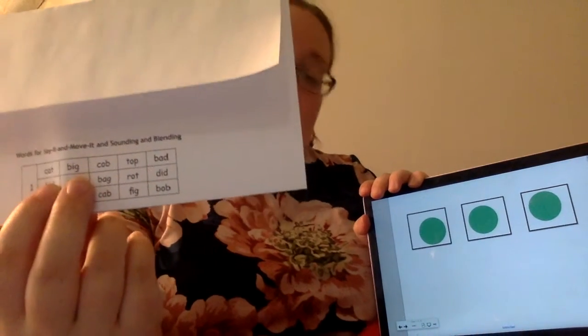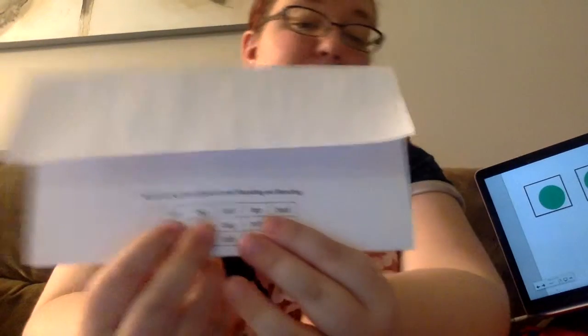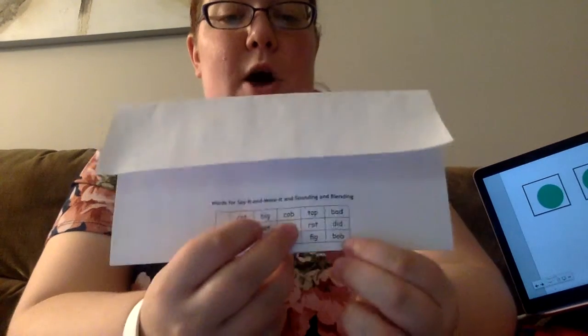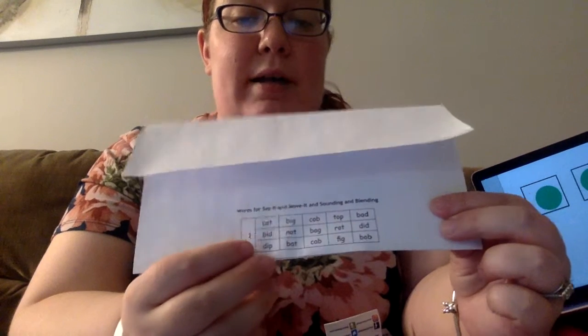The next step is that I challenge them by trying to read each line. So I will say, all right, repeat after me. Cat, big, cob, top, bad. And then they have to repeat after me saying all those words. Cat, big, cob, top, bad. And we do that each line going down. So it's a little bit more for them to remember, and it helps me see if they're actually retaining what they did when they were segmenting and blending.